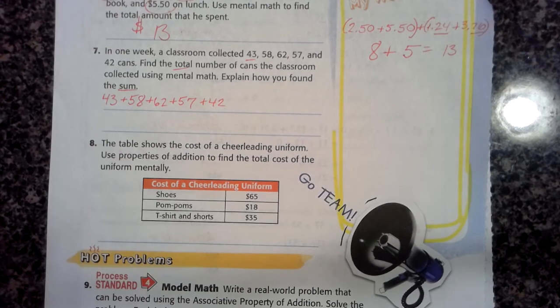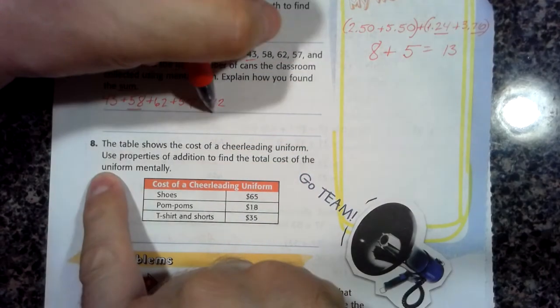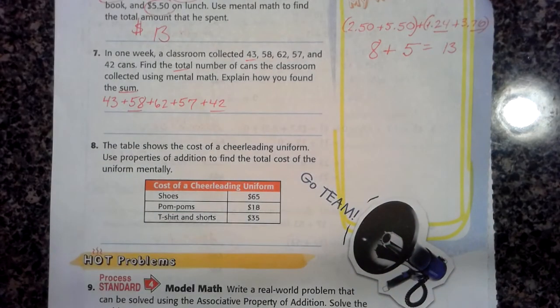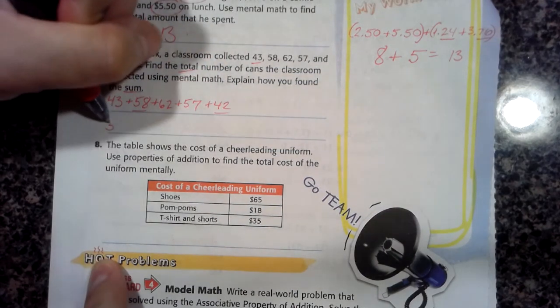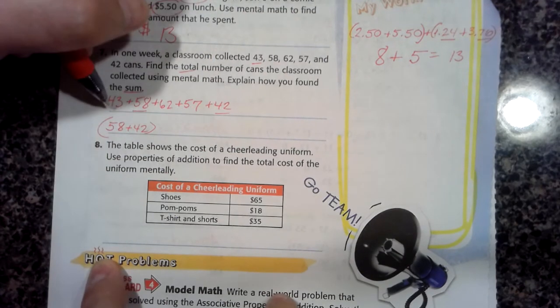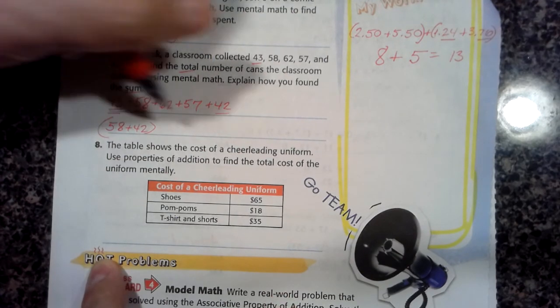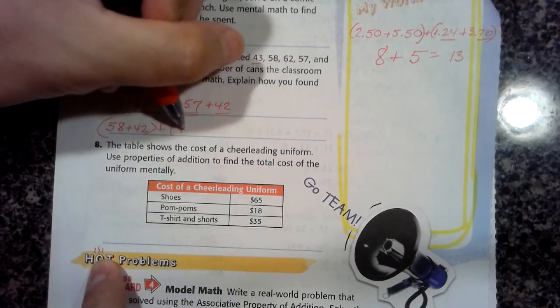So we're going to find some numbers that are going to be easy to add together. Now I'm looking here and I see 58 and 42. I add those together, I'm going to get 100, right? So I'm going to say 58 plus 42, that's a group. And then I also look here and say, well, 43 and 57, that gives me also 100.